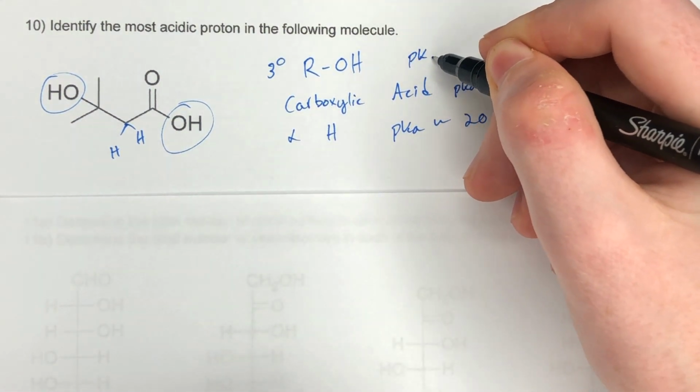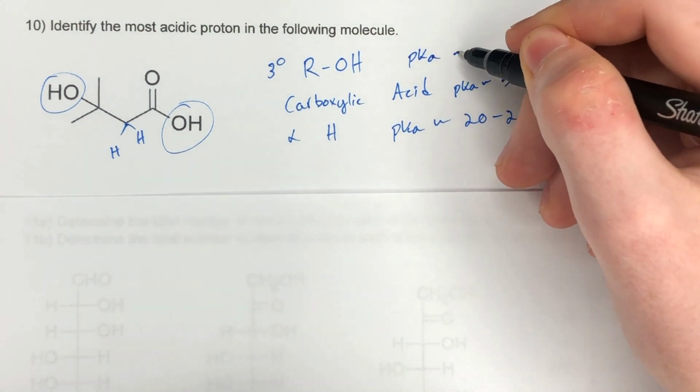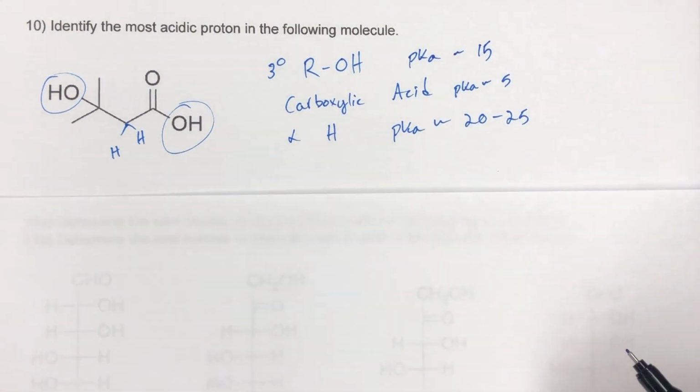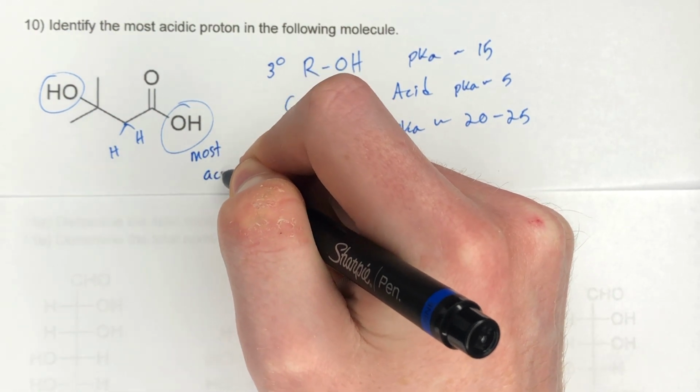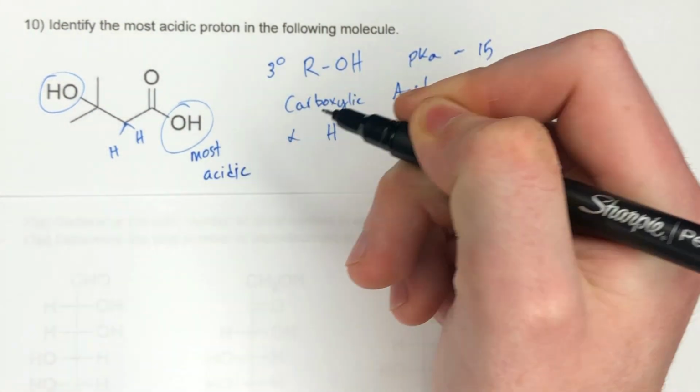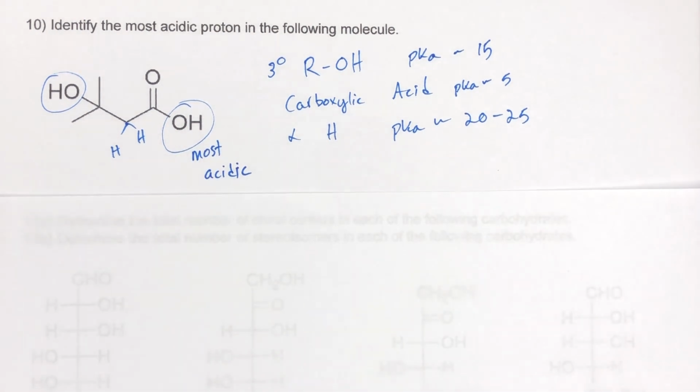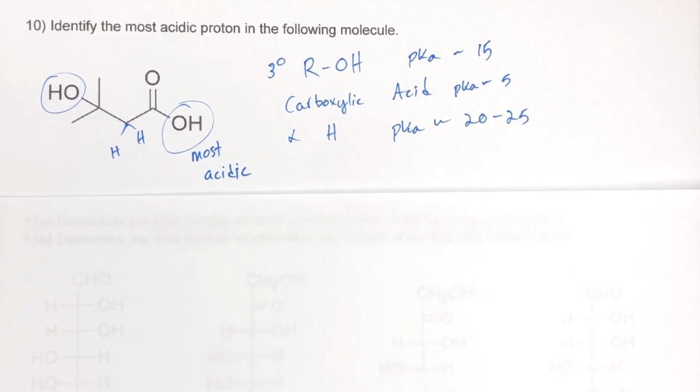Now if you look at the alcohol, this is a pKa of about 15 or so. Again, the carboxylic acid is much, much more acidic. So this is going to be the most acidic proton. And it kind of makes sense, even if you didn't know the numbers. The conjugate base of the carboxylic acid is resonance stabilized, where the negative charge would end up on either oxygen, which is favorable because oxygen is more electronegative. If more electronegative atoms can hold a negative charge, the better that resonance contribution will be.